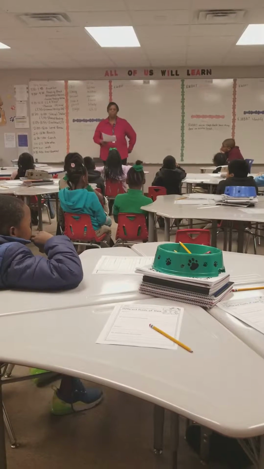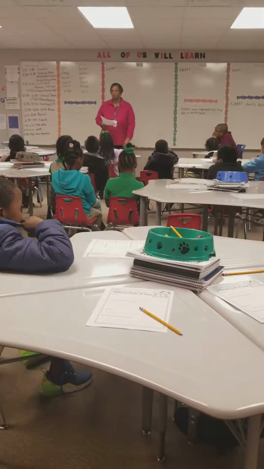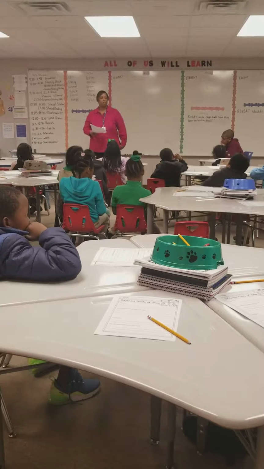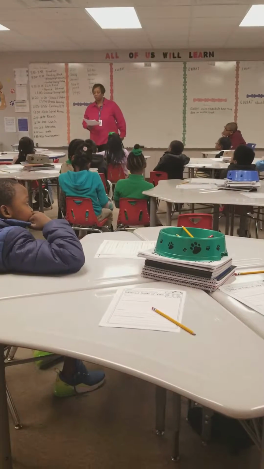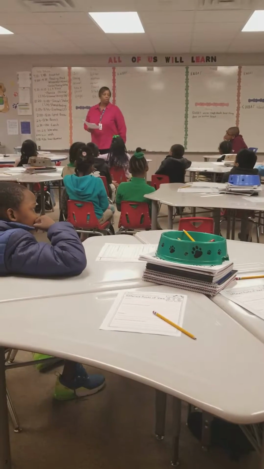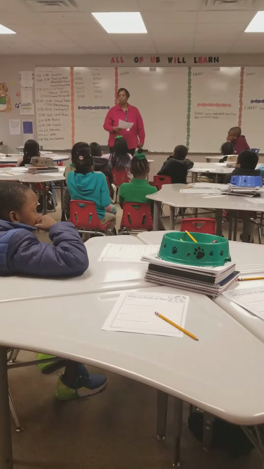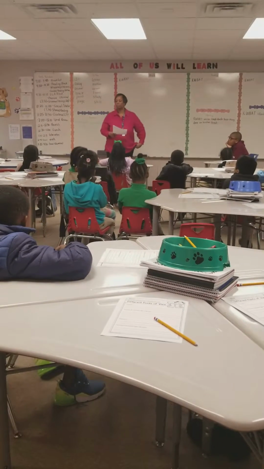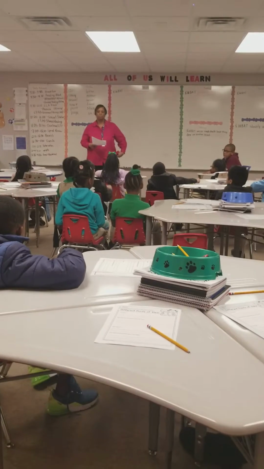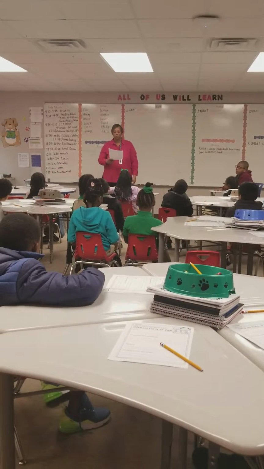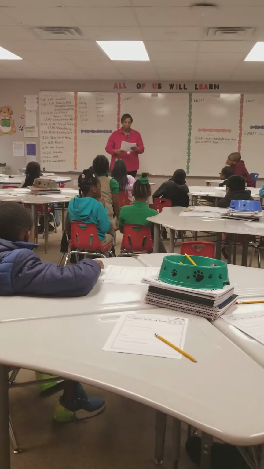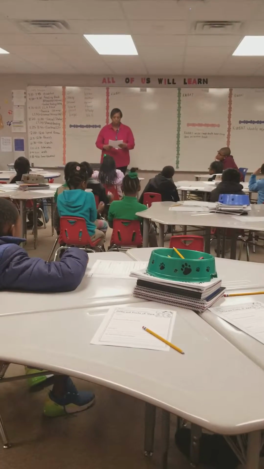Characters are the people or the animals in the story. Point of view is what the character thinks or believes. What is point of view? What the character thinks or believes. Yes, it's what the character thinks or believes about something that's in a story.